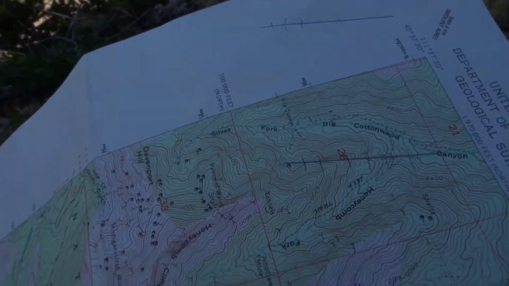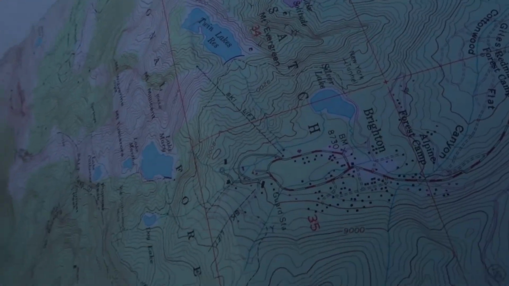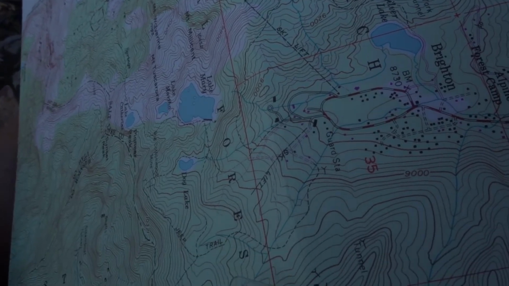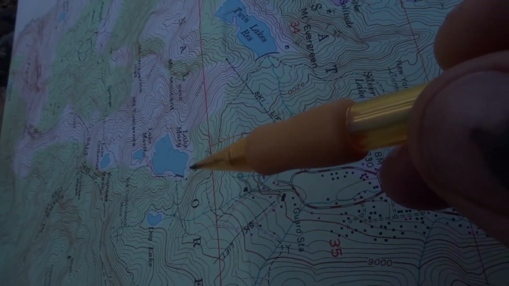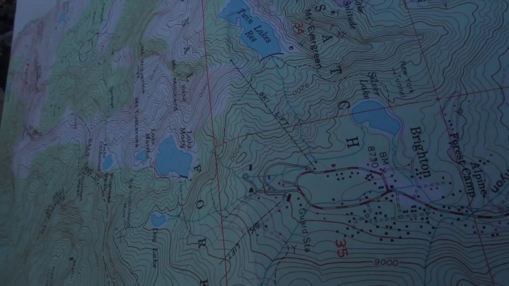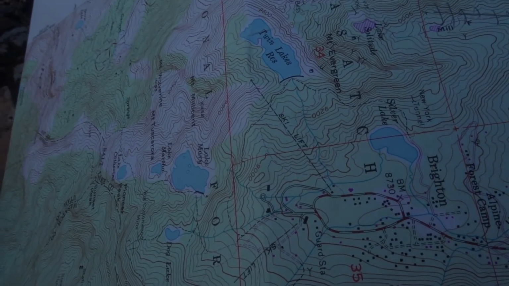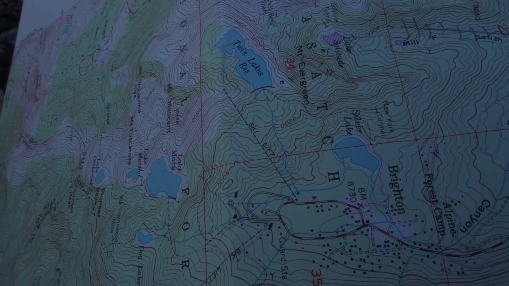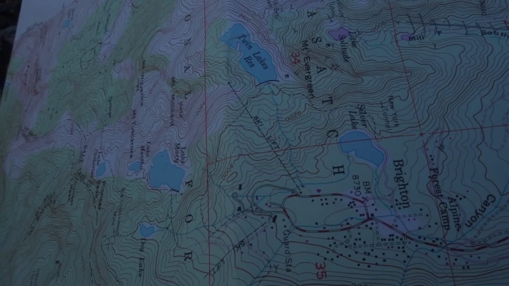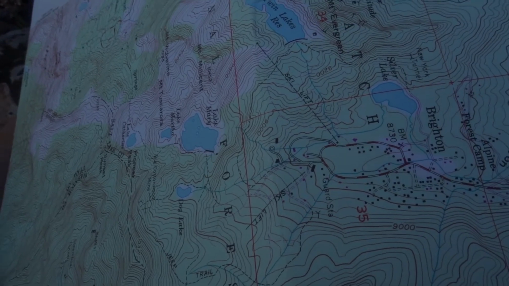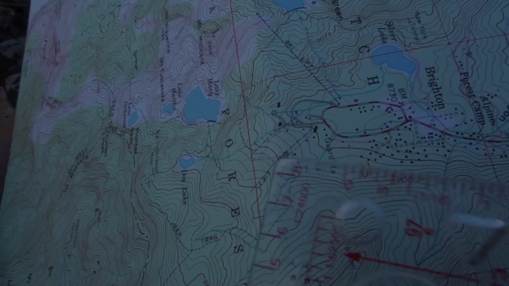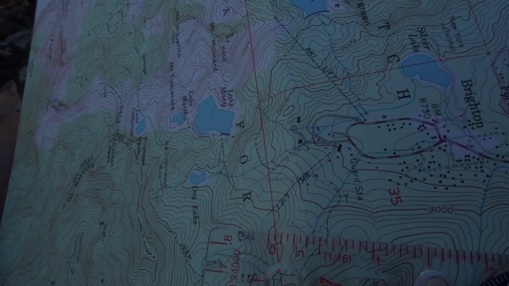And then let's say we want to send a hiker from Silver Lake over here to Lake Mary. Any magnetic north compass bearing I take here on an oriented map will be able to apply directly to somebody standing down there at the inlet to Silver Lake.